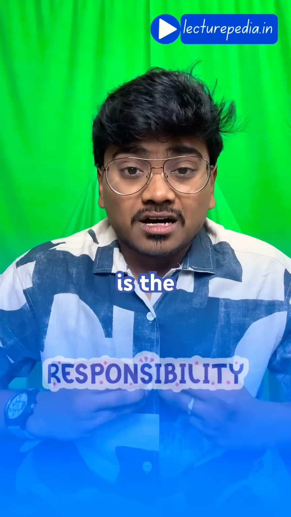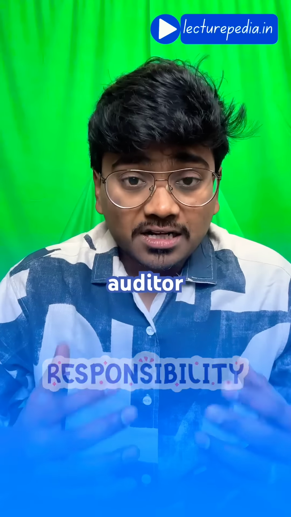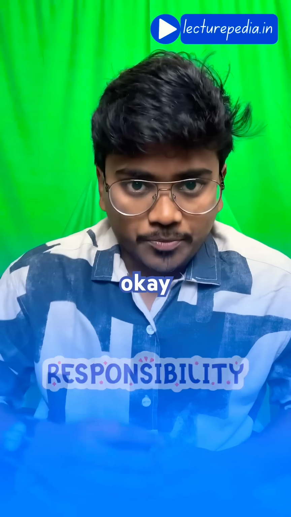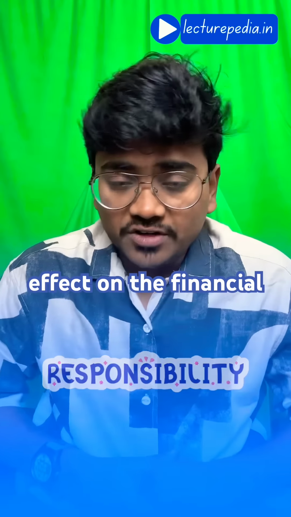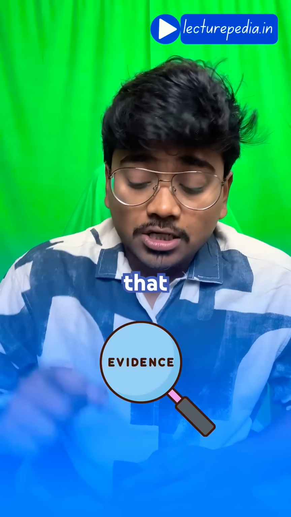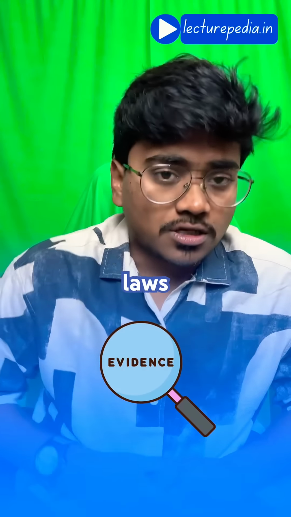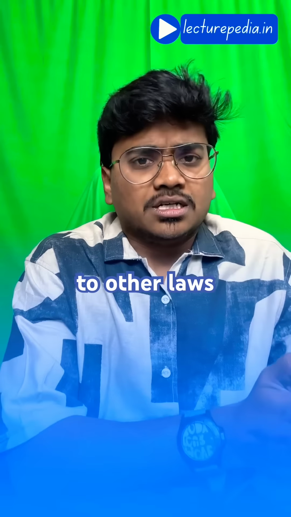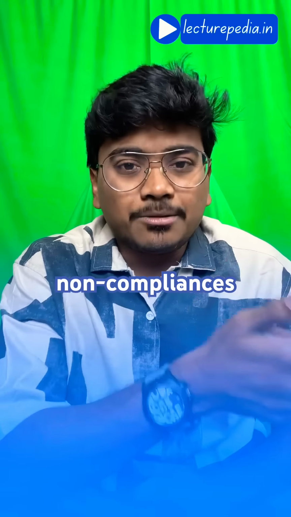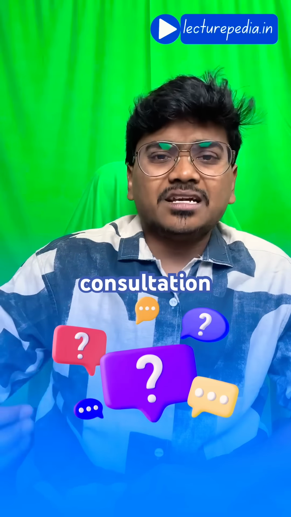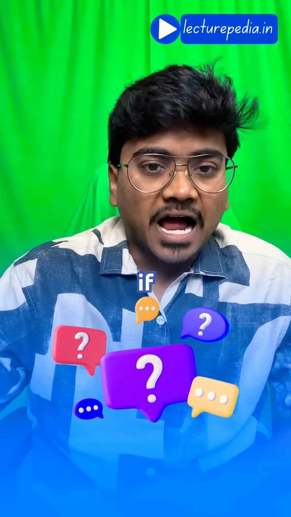Next, what are the responsibilities of the auditor with respect to non-compliances of direct laws? Okay, laws that are having direct effect on the financial statements. See, auditor needs to obtain sufficient appropriate audit evidence that the entity has complied with these laws. Next, responsibility of the auditor with respect to other laws. He needs to just perform specific audit procedures to identify non-compliances. What are these specific audit procedures? Inquiry with the management, consultation with the legal counsel if available.